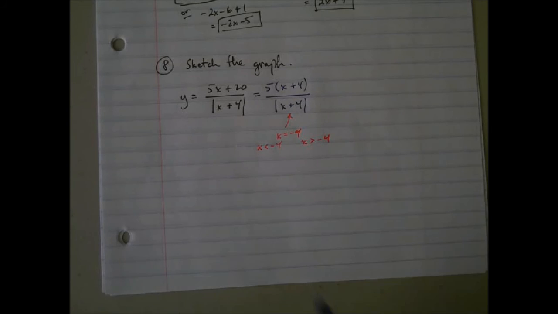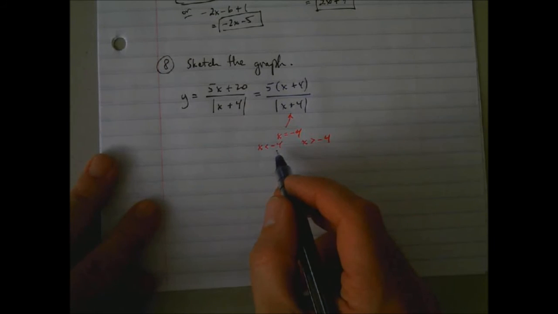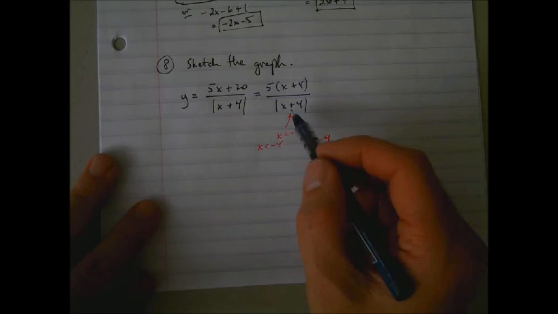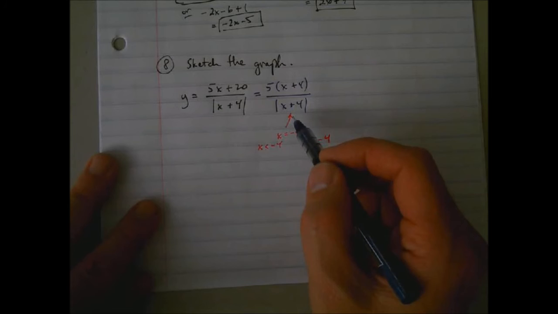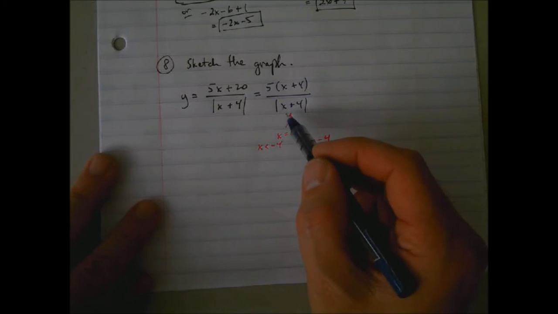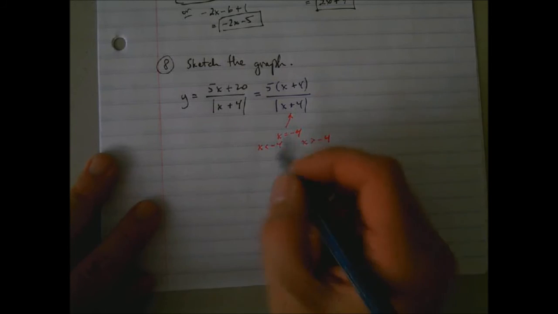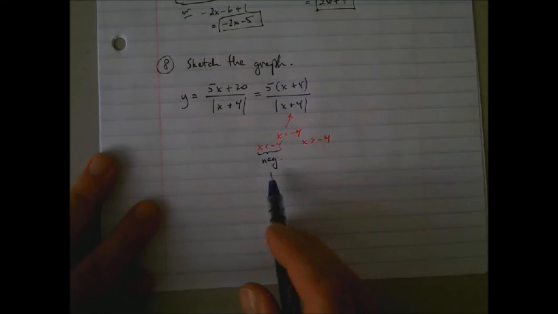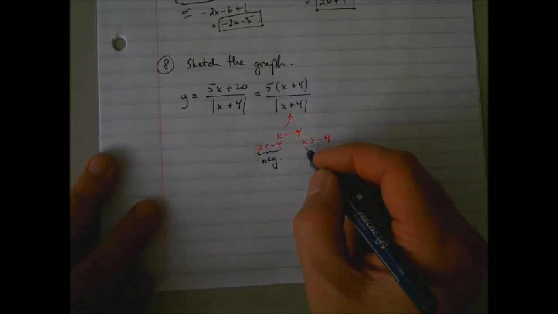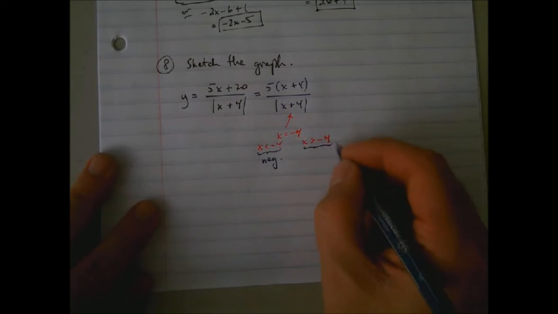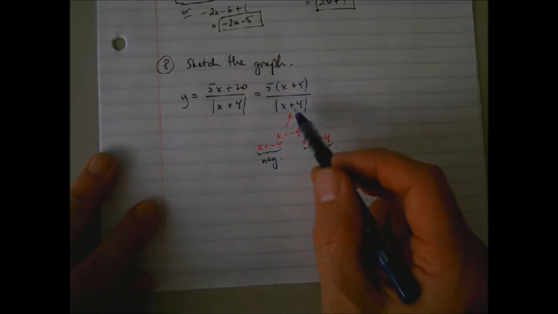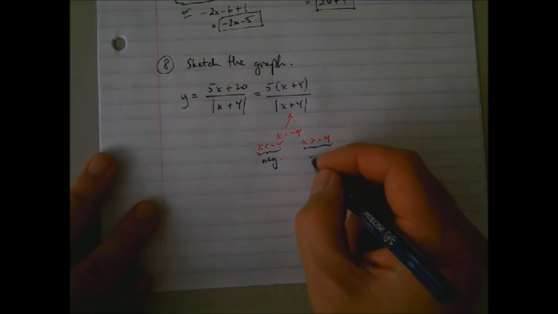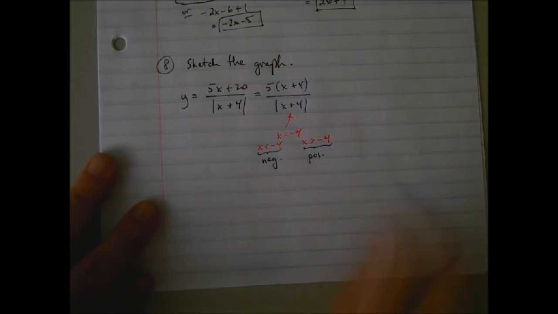Okay, so if we go to the left of -4, like -5, -6, and so on, the inside would be negative, and so we're following the negative rule if we're to the left of -4. If we go to the right of -4, like -3, -2, -1, and so on, the inside is positive, and we follow the positive rule.